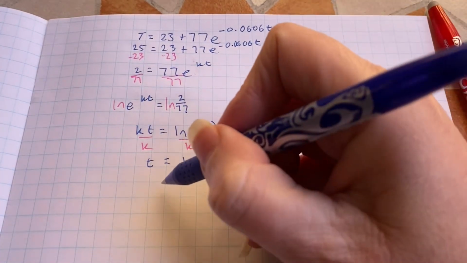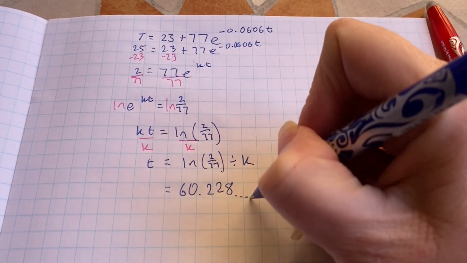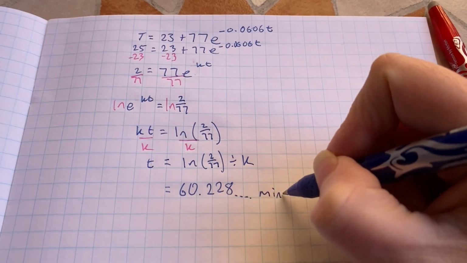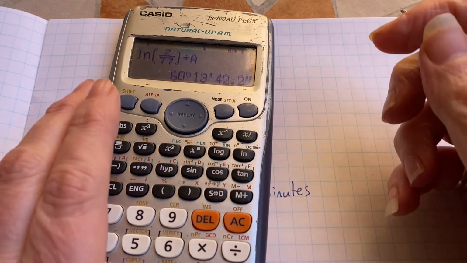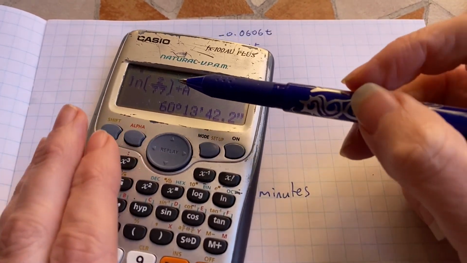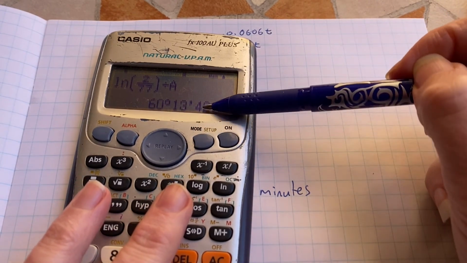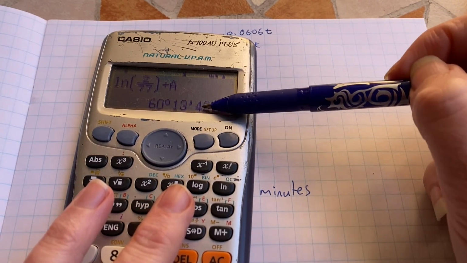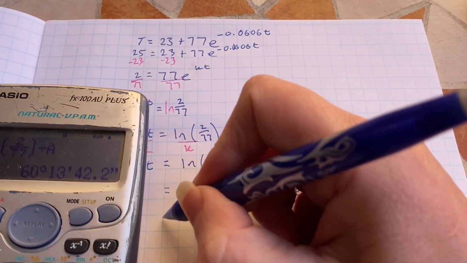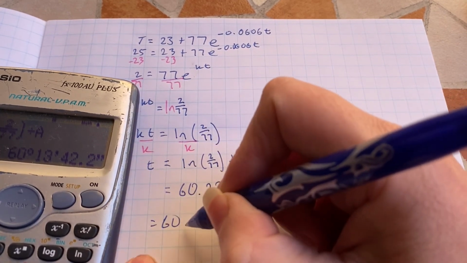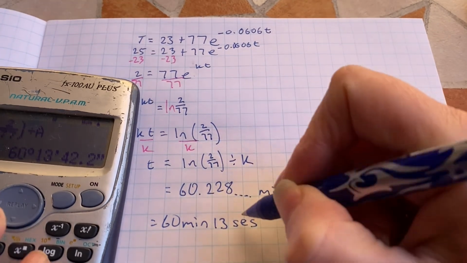And when I put that in my calculator, I got 60.228. Now remember, that was in minutes. I am going to press the little button again to turn it into, now normally that's hours, minutes, seconds, but you can actually think of it as minutes, seconds. You just got to be careful here because that's now 60ths of a second. So just be a little bit careful there. But that was 60 minutes and 13 seconds.